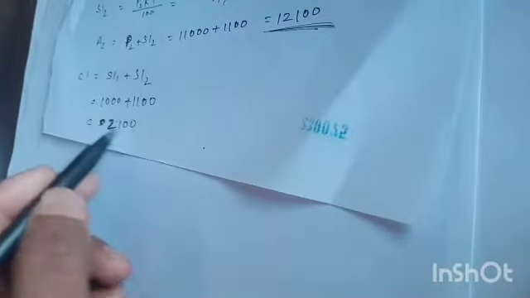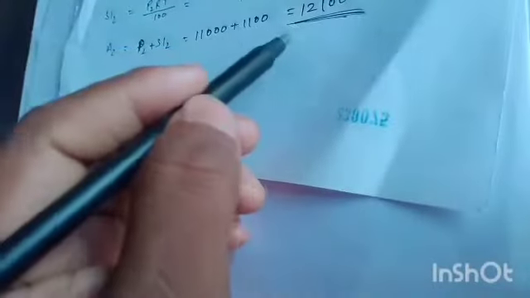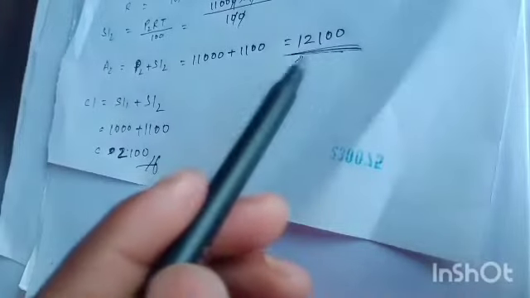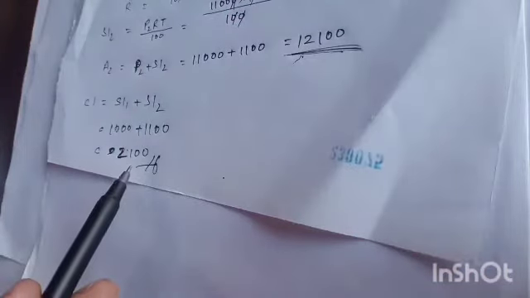He has to pay interest of 2,100. At the end of 2 years, he has to pay the amount 12,100, and the compound interest will be 2,100. Understood, guys?